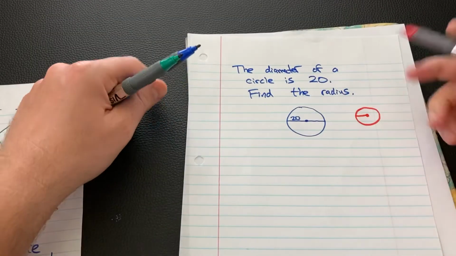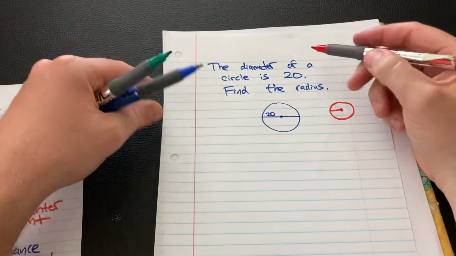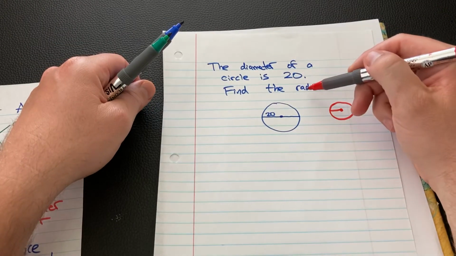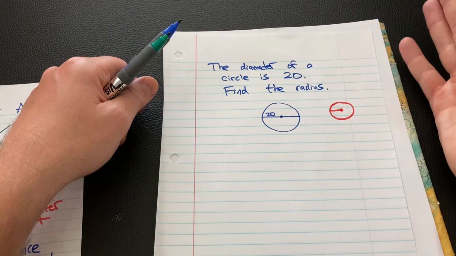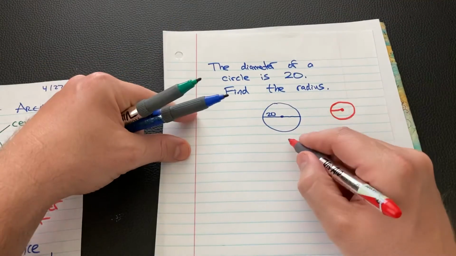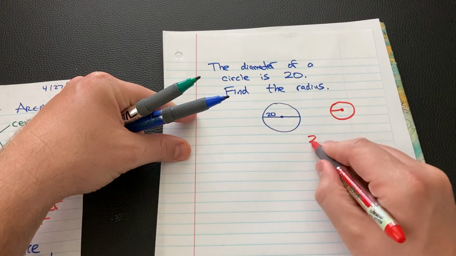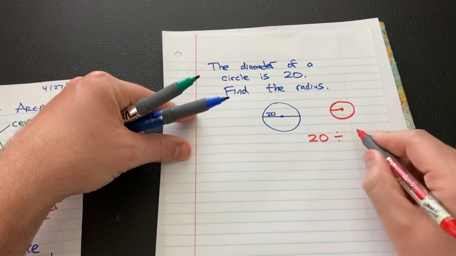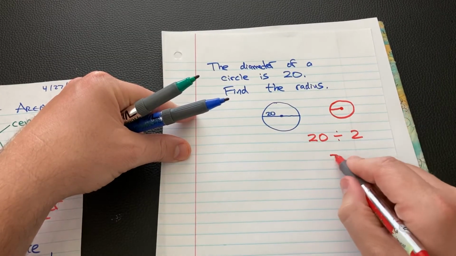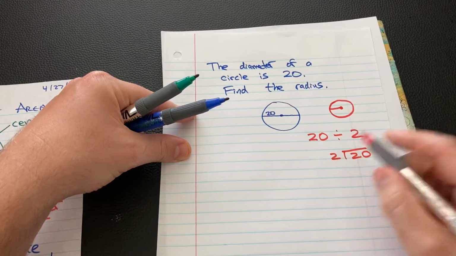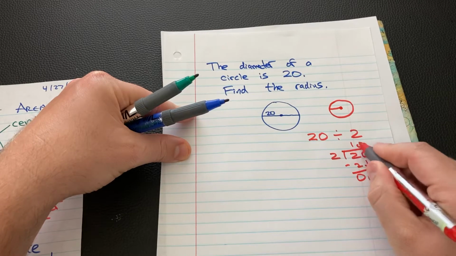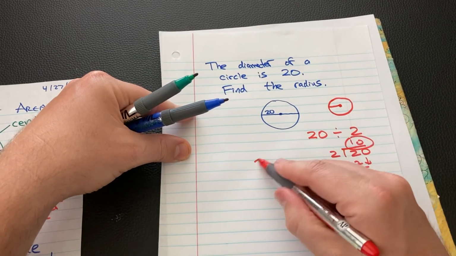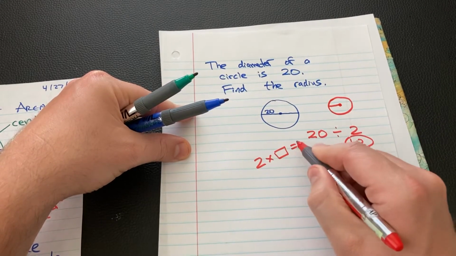So to find it, we can do this. It's simple. If they give you the diameter, to find the radius, you just divide the diameter by 2. You cut the number in half because it's halfway. So for this one, they give us 20. The radius would be 20 divided by 2. For elementary, it would look like this. It's 10.